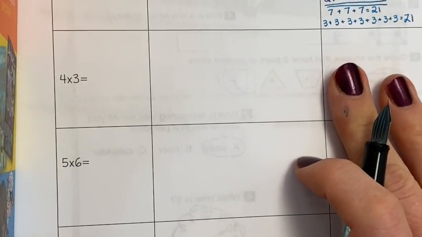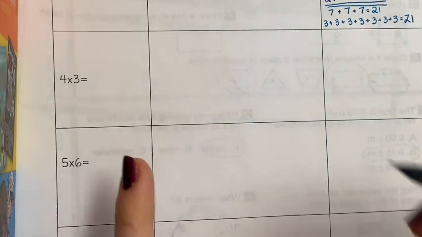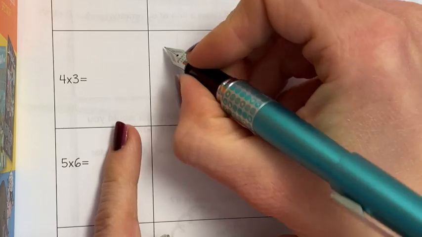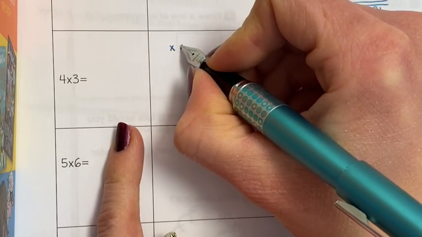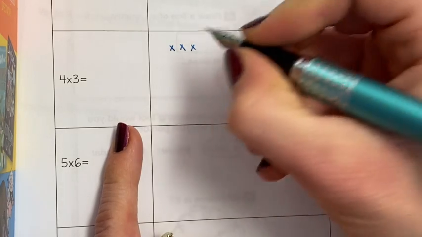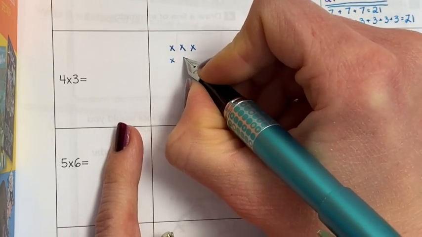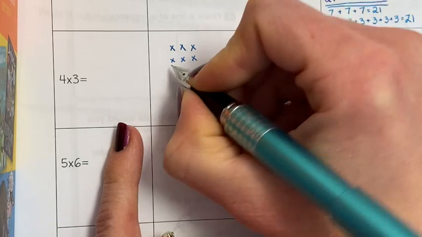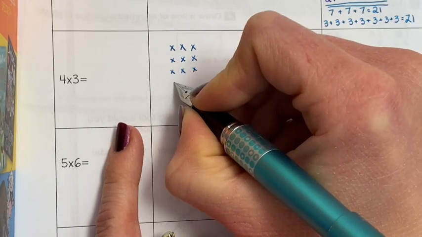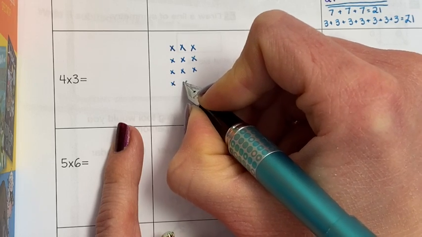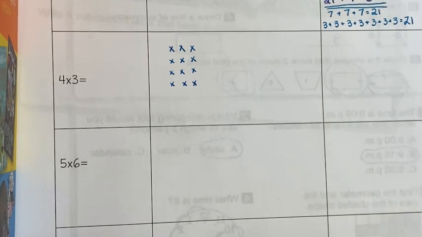So let's do this next one, and then I will leave you to do the last 4 all on your own. So 4 times 3, let's draw our array. 4 groups of 3. So I have 1 group of 3, 2 groups of 3, 3 groups of 3, so I have 9, and 4 groups of 3, now I have 12.